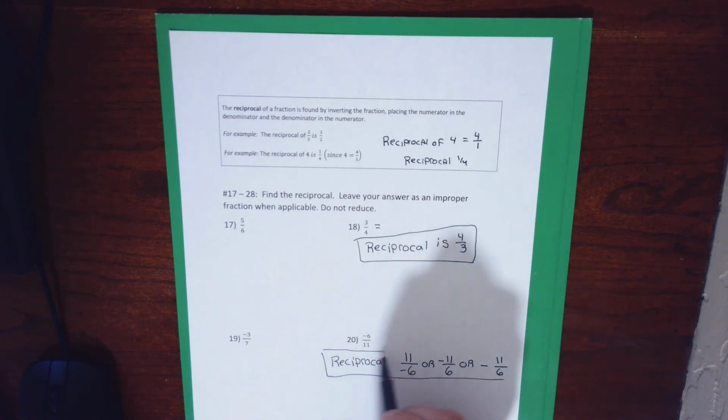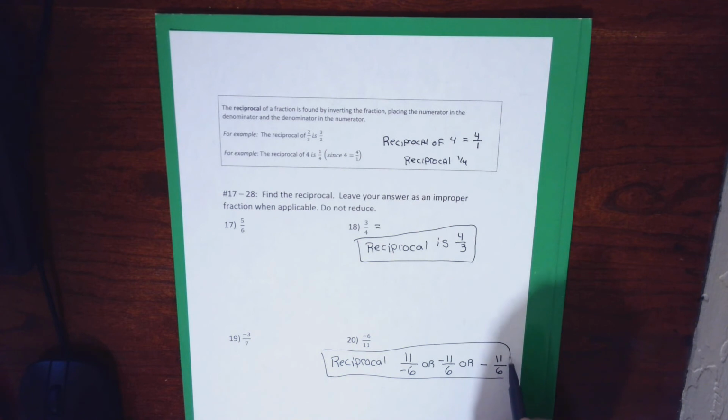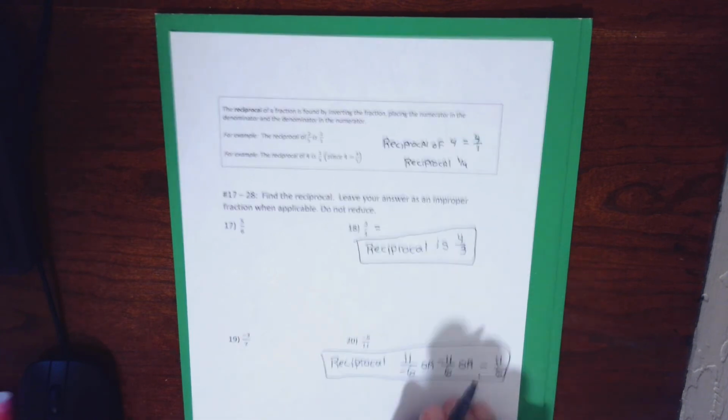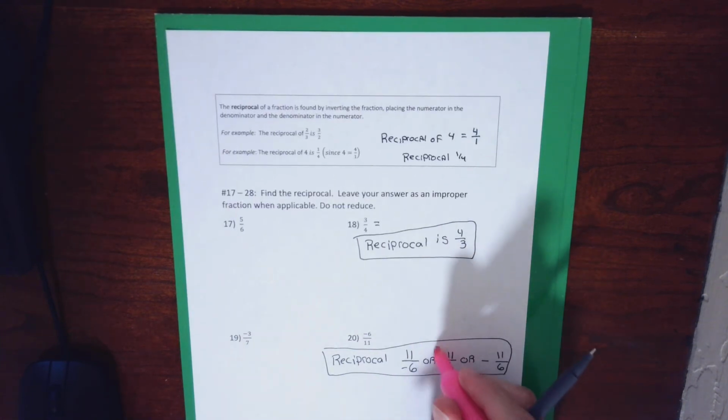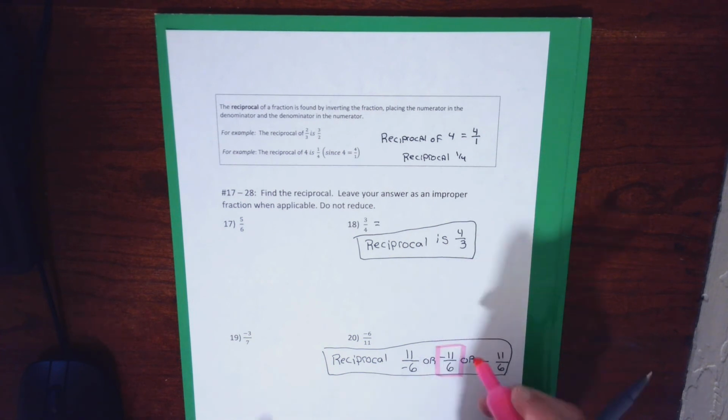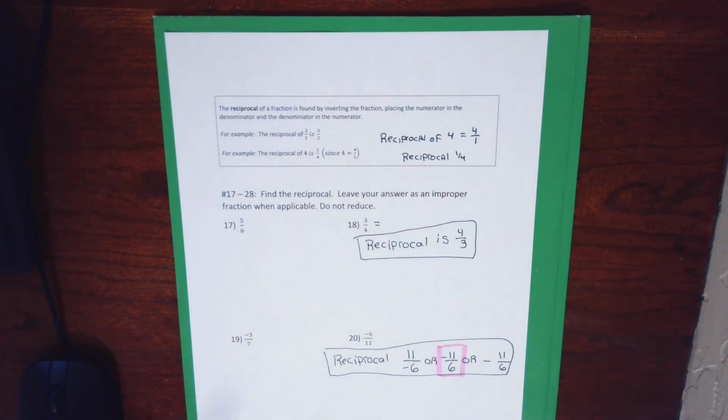It turns out that when I'm dividing fractions, it's probably most useful to me to have that form of the reciprocal. Depending on what I am doing with the reciprocal after I find it, that's probably going to influence how I write my answer.